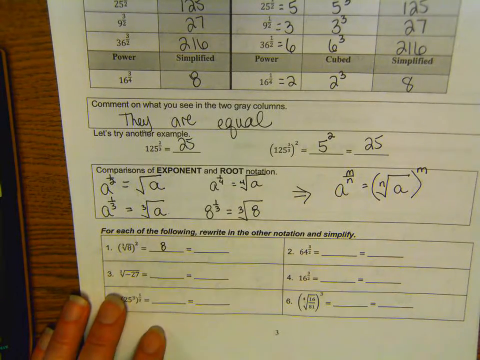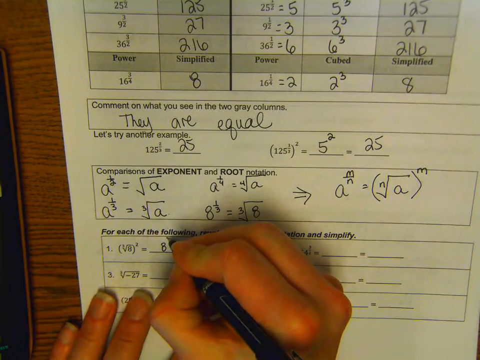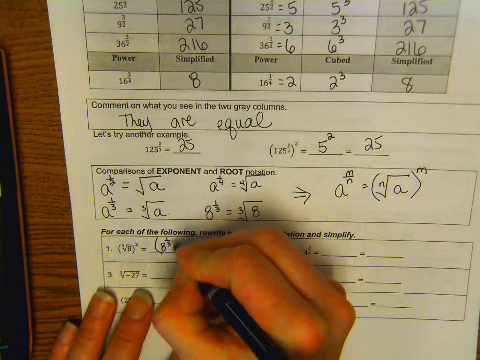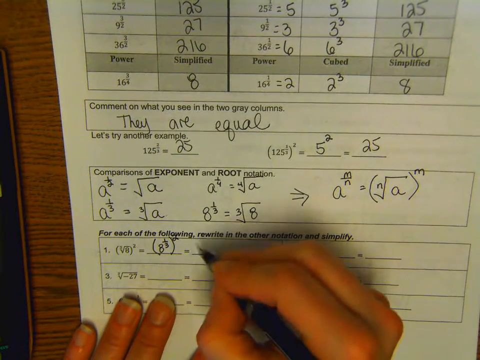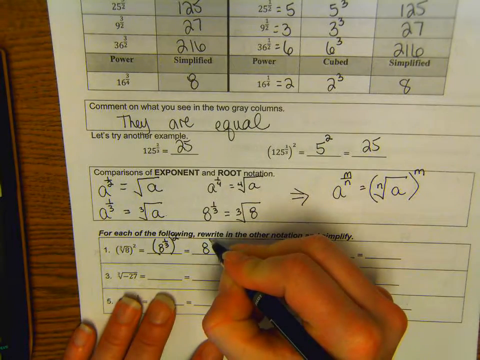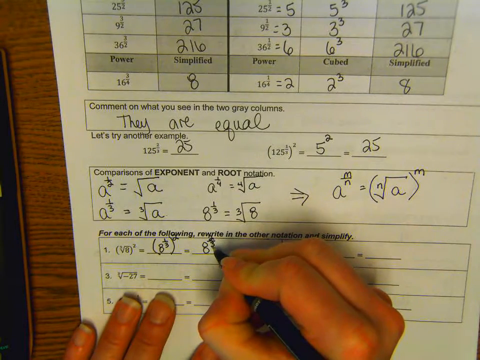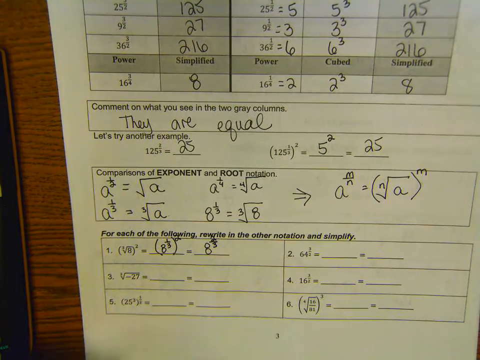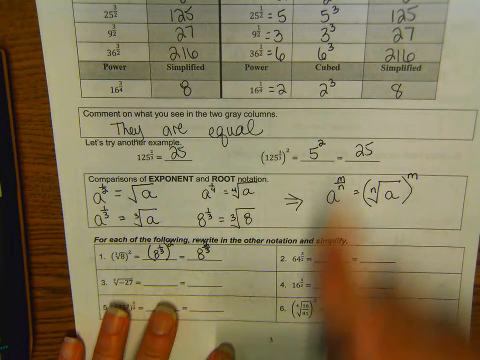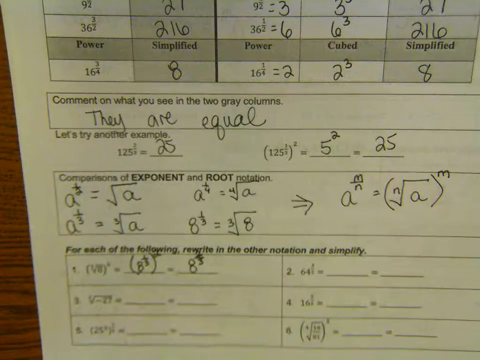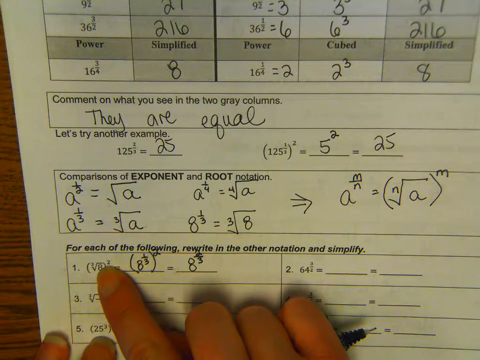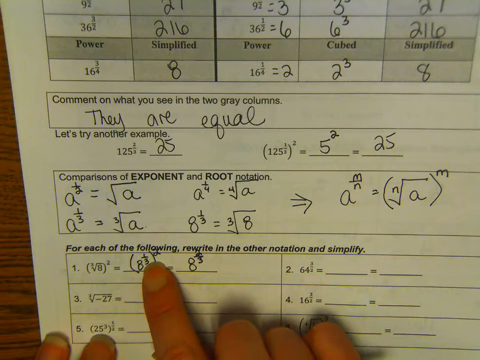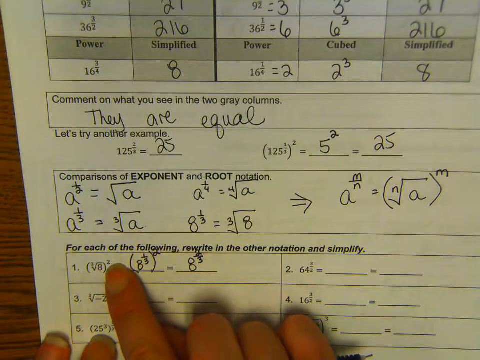Write it as, so this is what you're telling me, right? Write it as 1 power. 8 to the 2/3 power. Or exponent. Okay, let's go the other way. Nope. This is the cubed root of 8. The cubed root of 8 I write as 8 to the 1/3 squared.